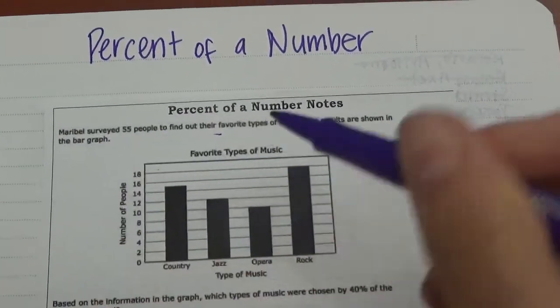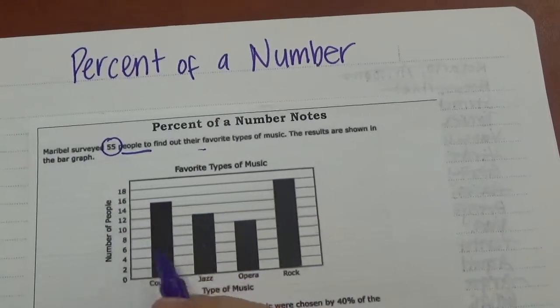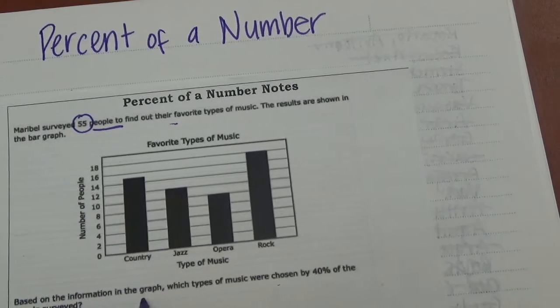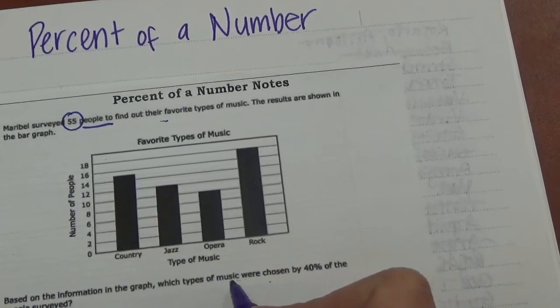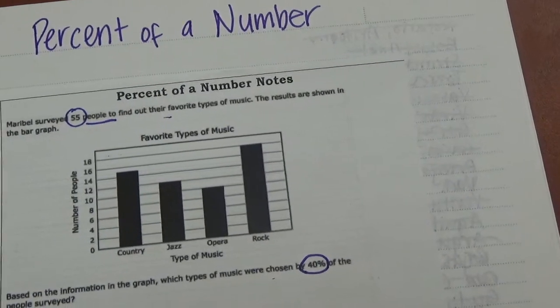Maribel surveyed 55 people to find out their favorite types of music. The result is shown in the bar graph. So here we have a bar graph with that data. Based on the information in the graph, which types of music were chosen by 40% of the people surveyed?